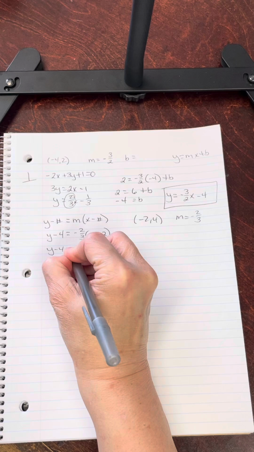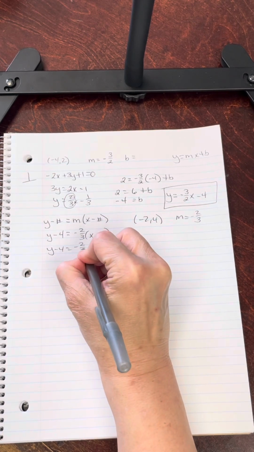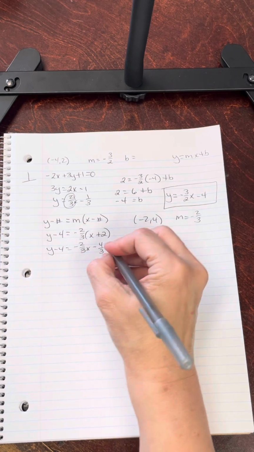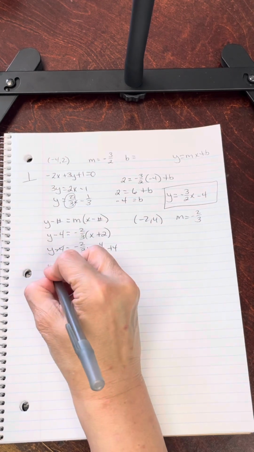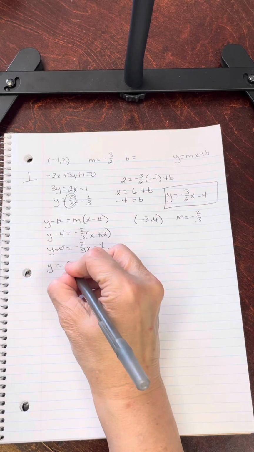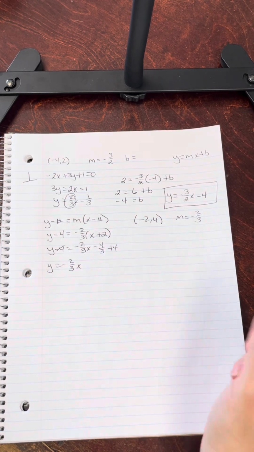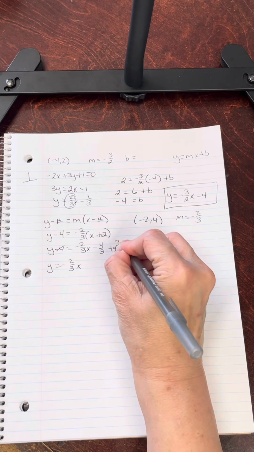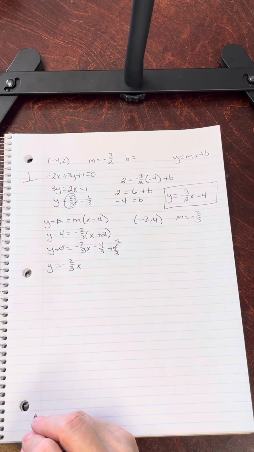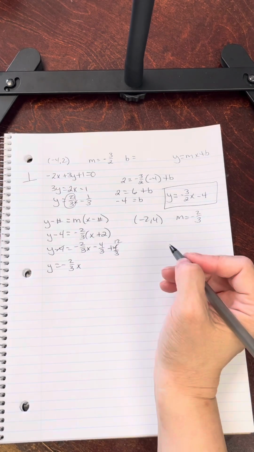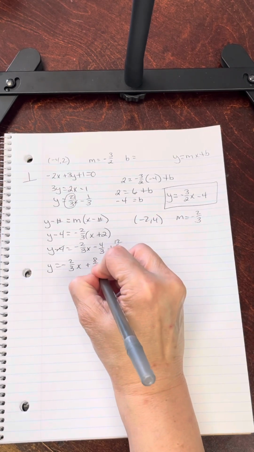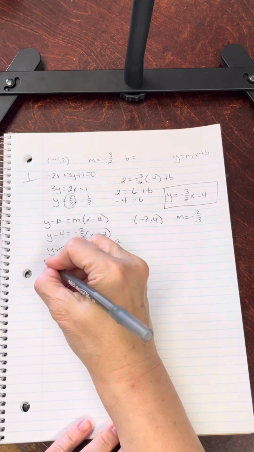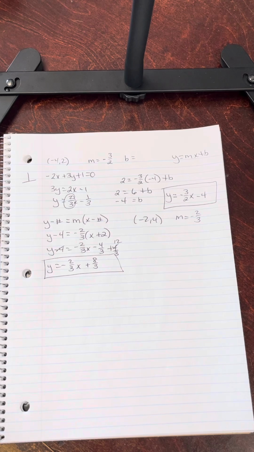Y minus 4, can't make a change there yet. Distribute: negative 2/3 x minus 4/3, then plus the 4 to move it from this side, and we're going to simplify. Negative 2/3 x doesn't have a like term. These two are like terms, no x, needs a common denominator of 3, which changes that to 12, so negative 4 plus 12 is 8/3 plus 8/3, and we are in y equals mx plus b. Oop, my box is a little big there.